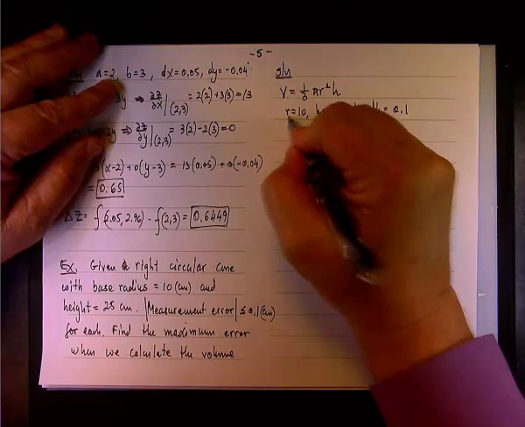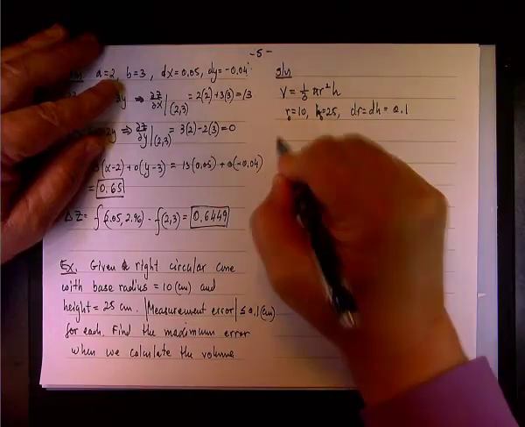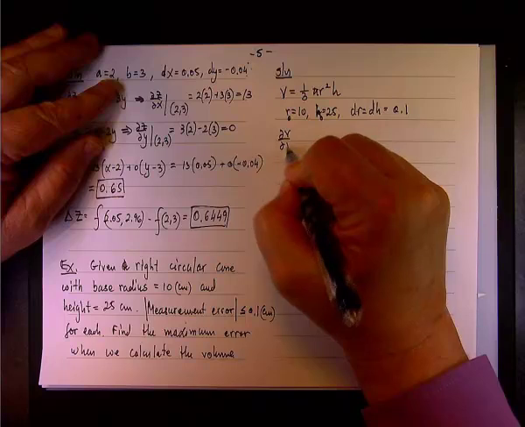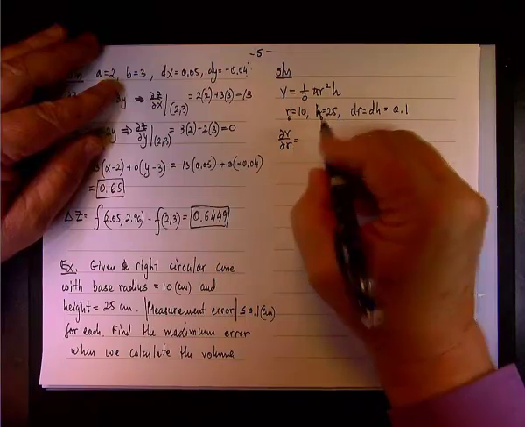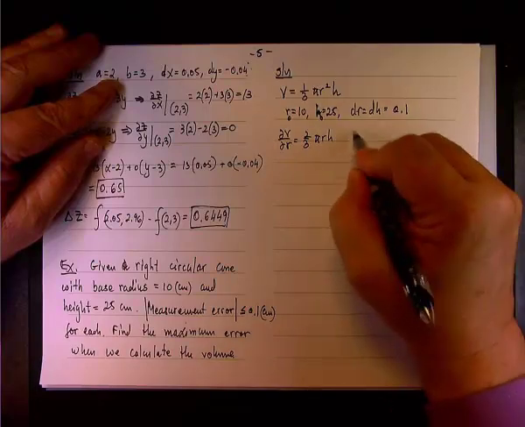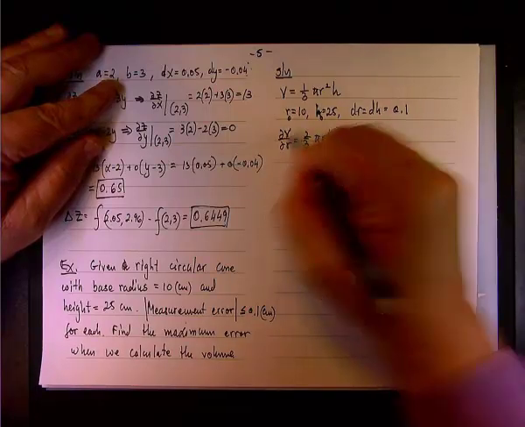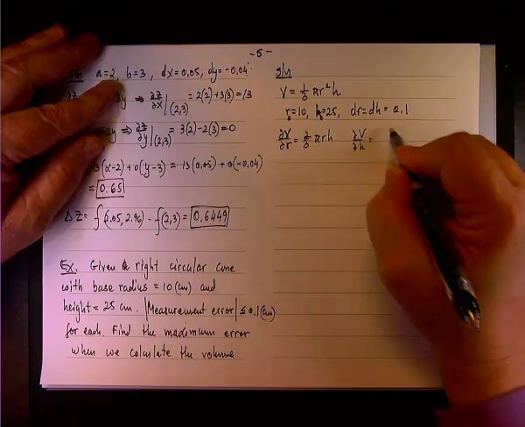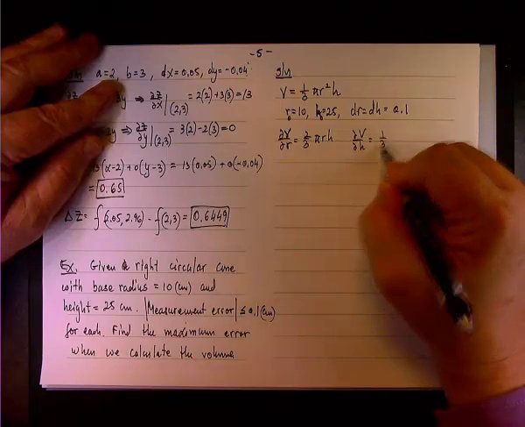And in this case, we're going to say that R equals 10, H equals 25, dr equals dH equals 0.1. Okay? Those are the R sub 0 and H sub 0.